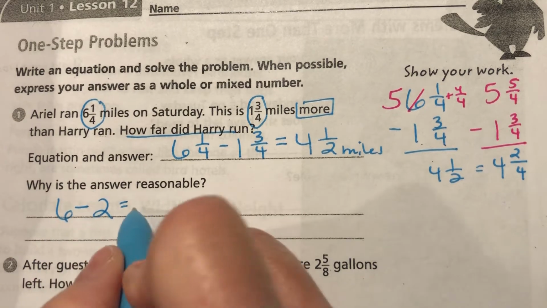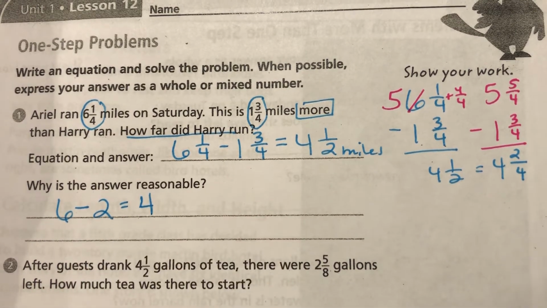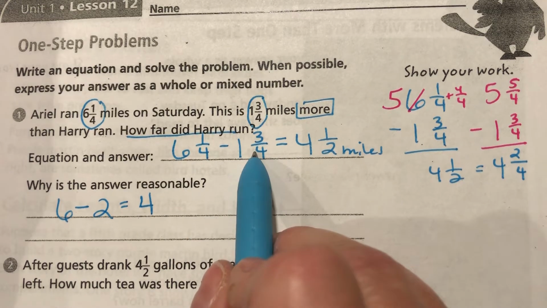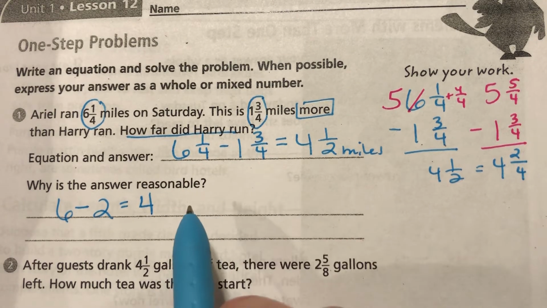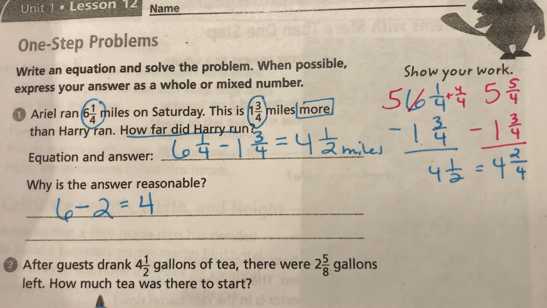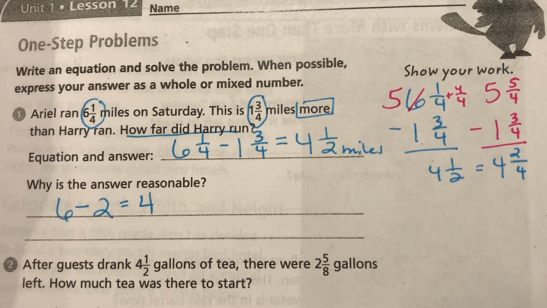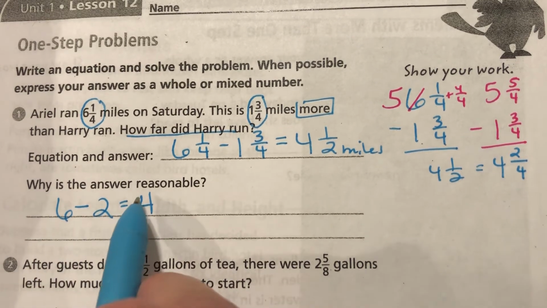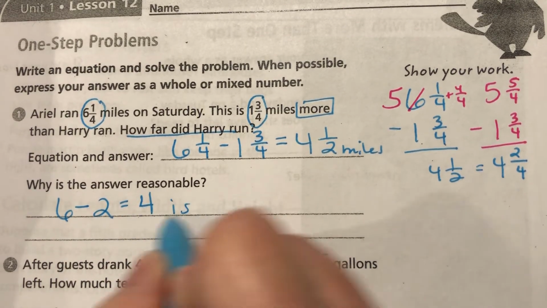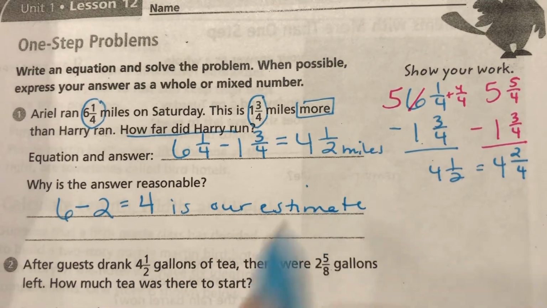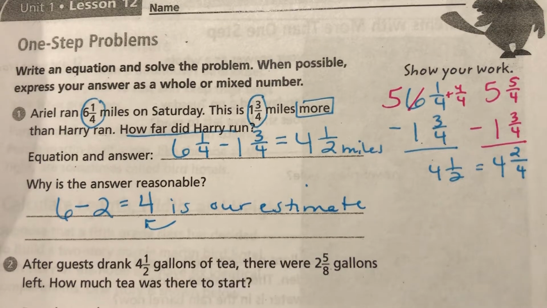So if you have 6 minus 2, you would get 4, right? If you used 6 1/2 and 1 1/2, would you get anything different? I don't think so. Okay, so is 4 close to 4 1/2? Yeah. So why is the answer reasonable? 4 is our estimate. That's why.